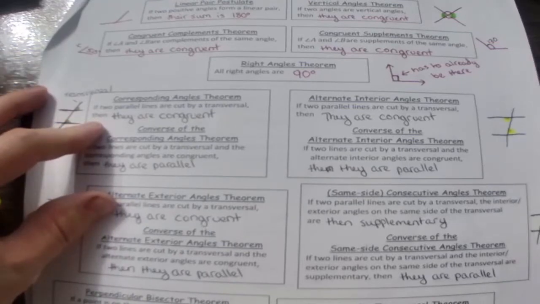Then the last one out of these 4, which again will make more sense later on into the packet, is the consecutive angles theorem. Consecutive angles are going to be ones that are on the same side of the transversal. So like consecutive interior, for instance, would be inside the parallel lines, and they would both be on whatever side we're talking about. So I did it on the right side. So that would be an example of consecutive angles. So these ones are the ones that change it up on us.